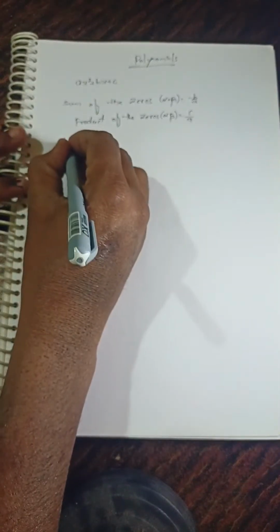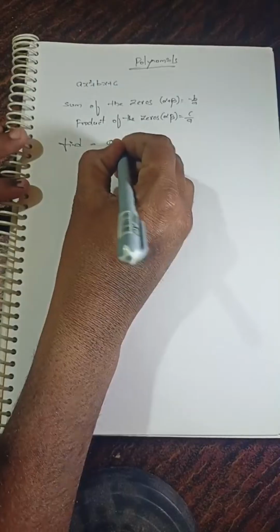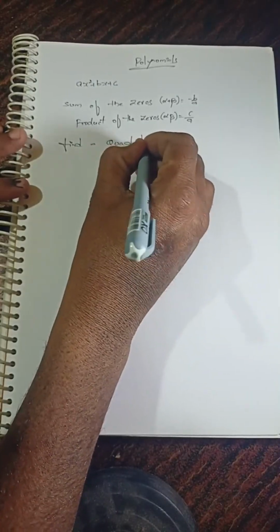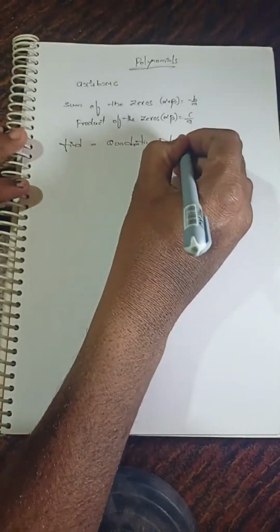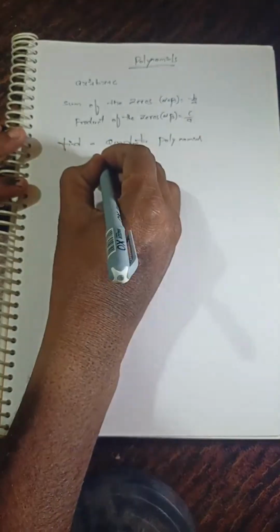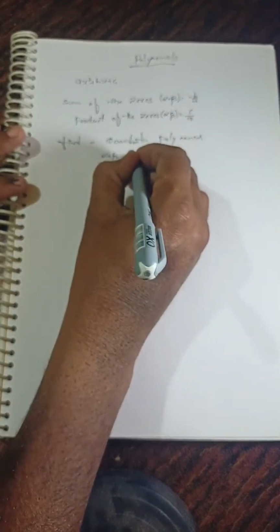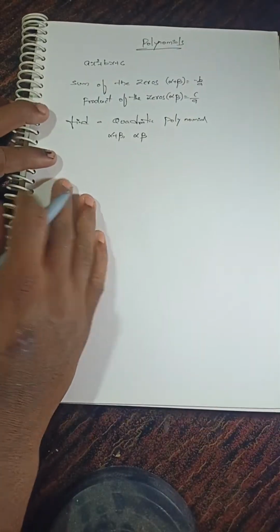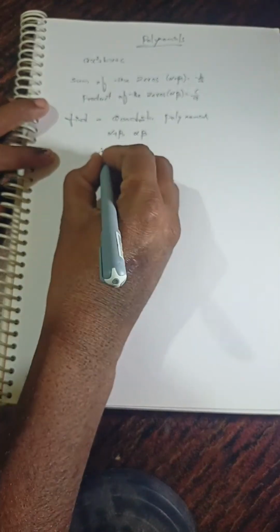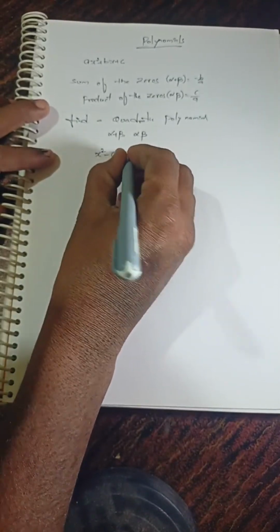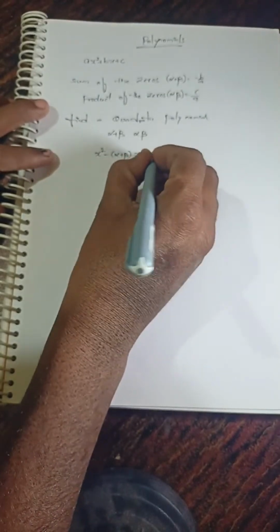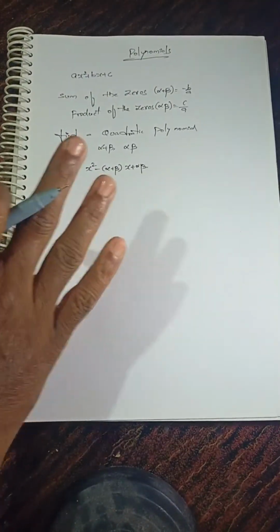So how to find a quadratic polynomial when only two values, alpha plus beta and alpha beta, have been given? So here we are going to write the solution: x square minus (alpha plus beta) into x plus alpha beta. So these are the methods which you are going to use in the question compulsorily.